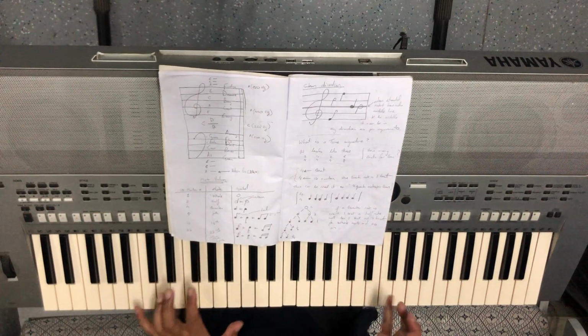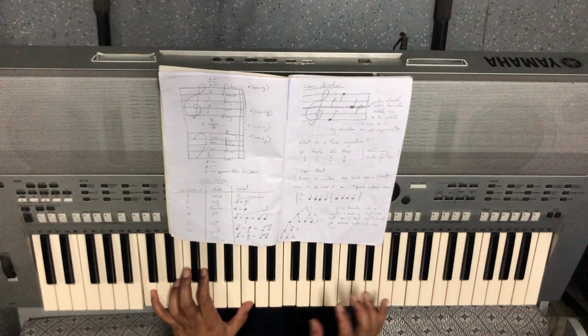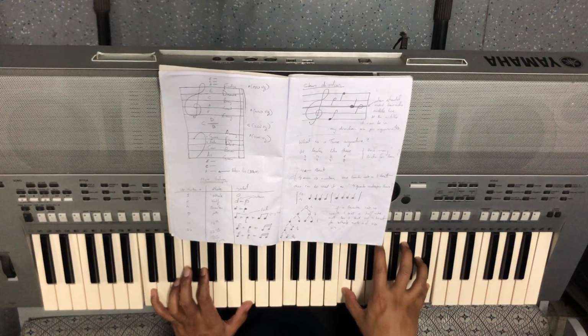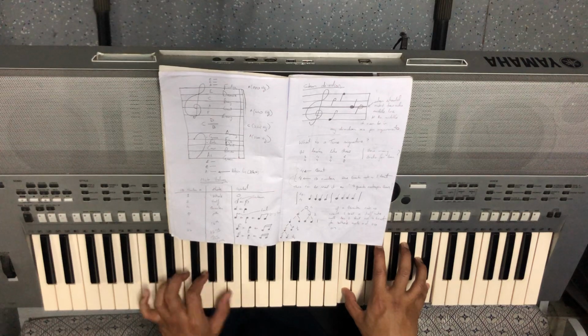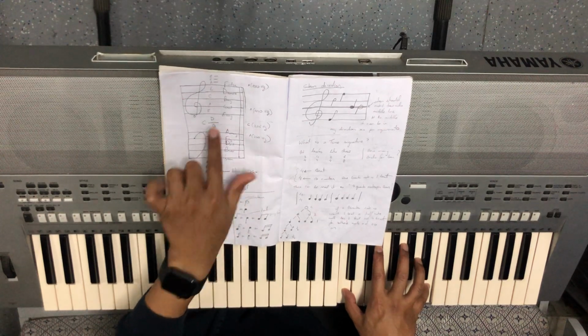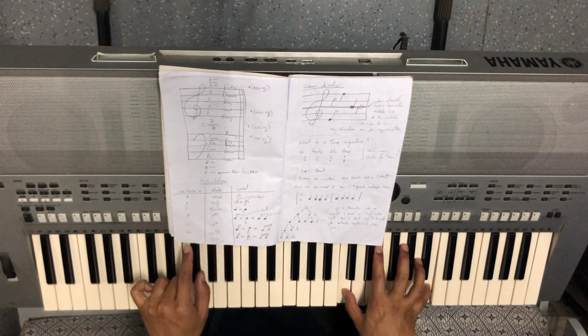So let's say somewhere around, if I play my bass clef over here, I'll be playing this thing over here, right? And then if you add any lines like this one, it's called ledger lines, which I've noted over here.